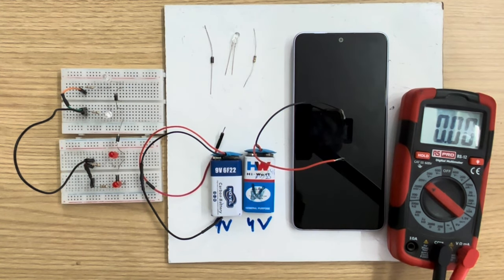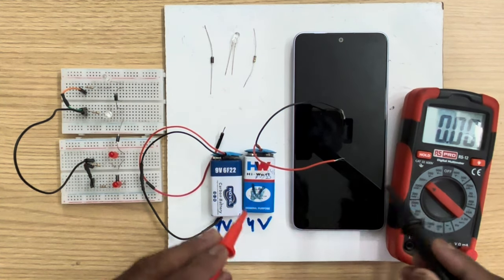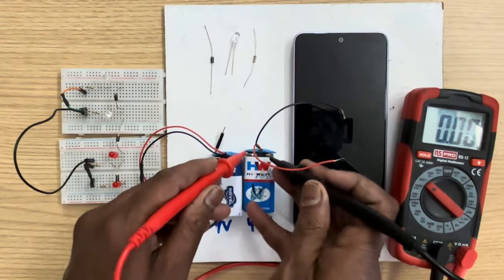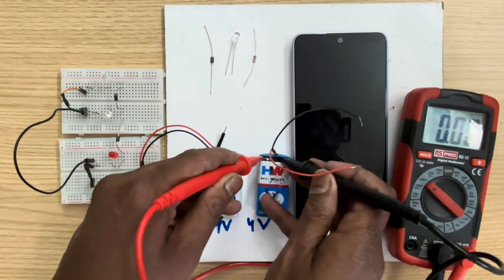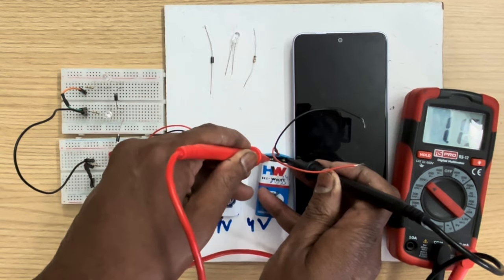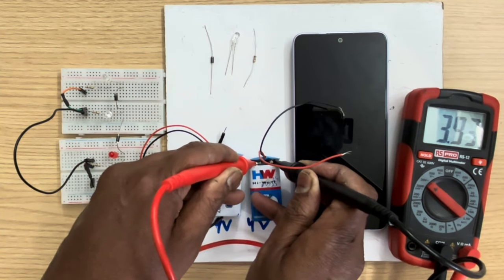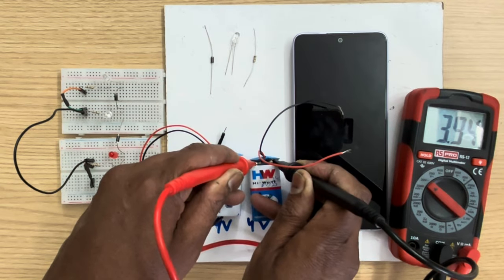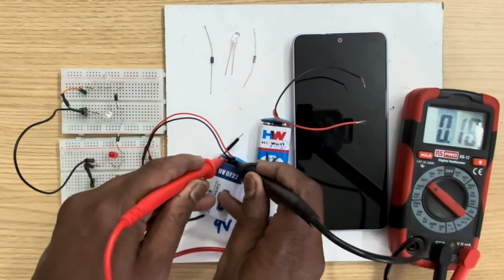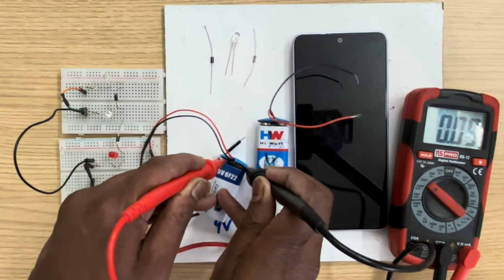Let me show you, because I am on 20 volt. So let's have a look at this. The battery here is something like 3.93 volts, which is less, and this one is 9 volt.